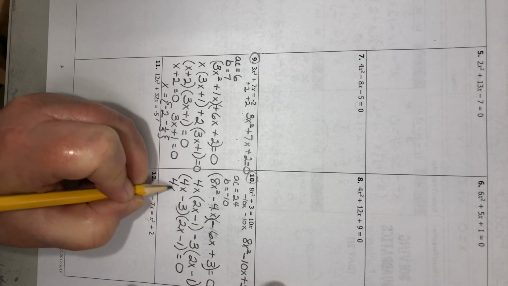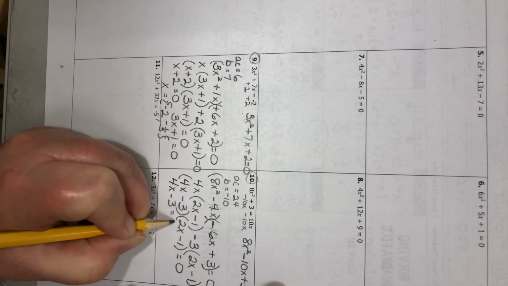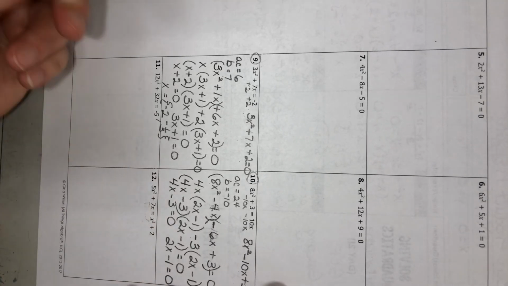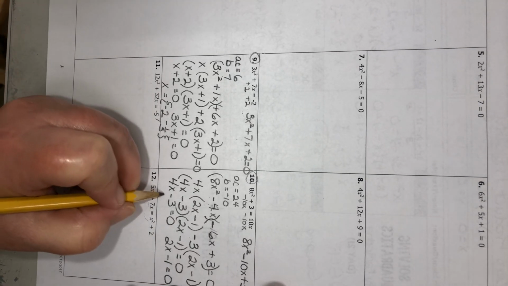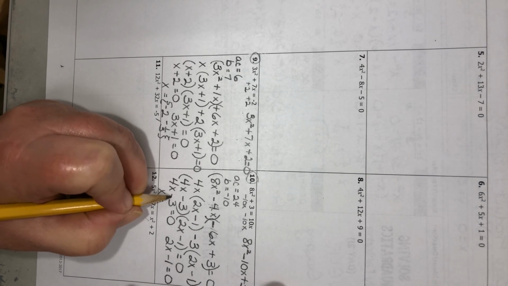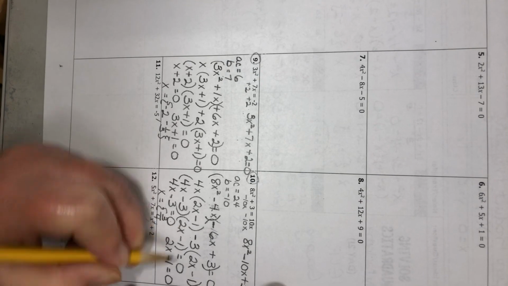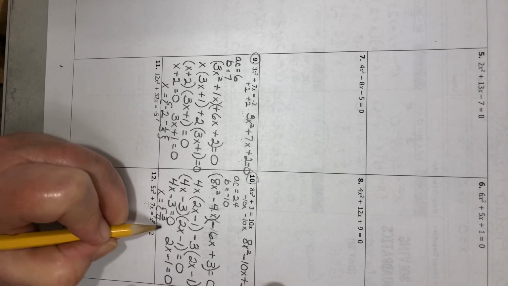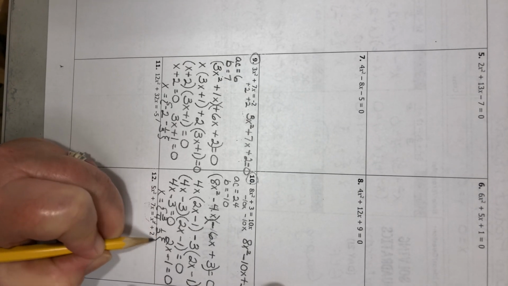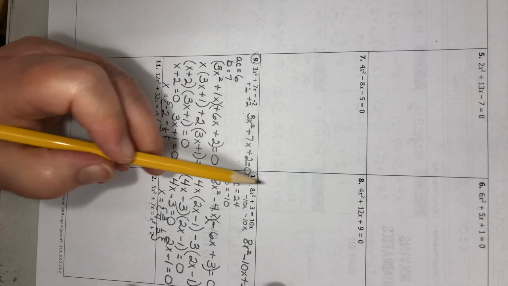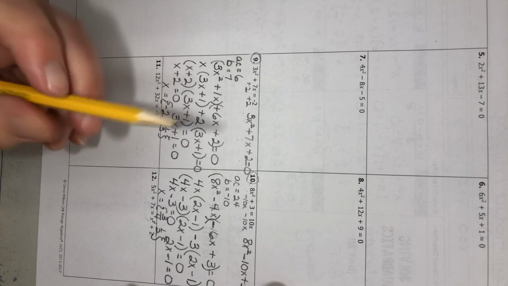Set each one equal to 0. And we get x equals, let's see, add 3, divide by 4. That leaves us with 3/4. Add 1, divide by 2. That leaves us with 1/2. And those are the two solutions that solve this equation.